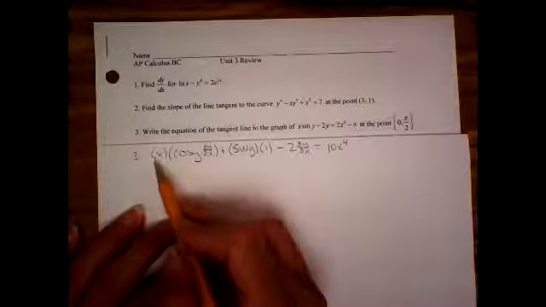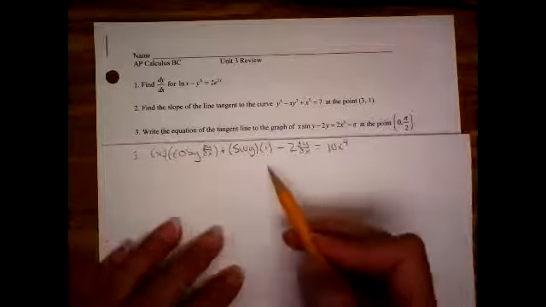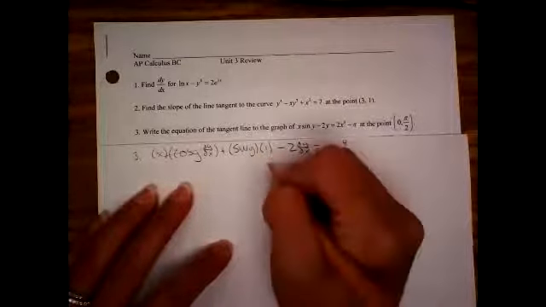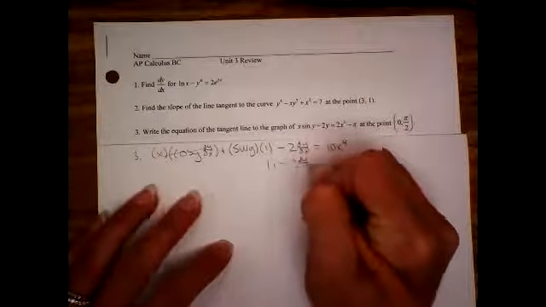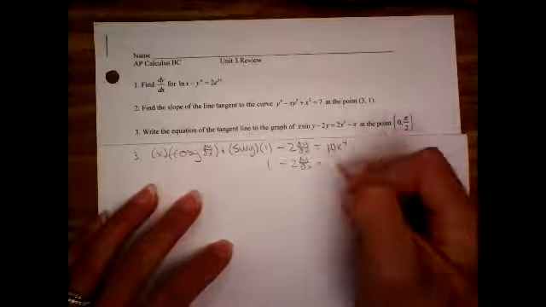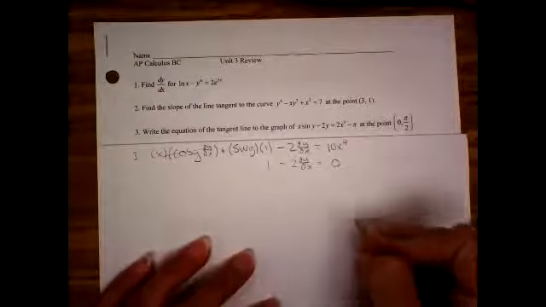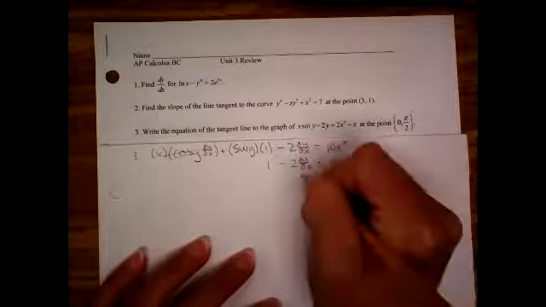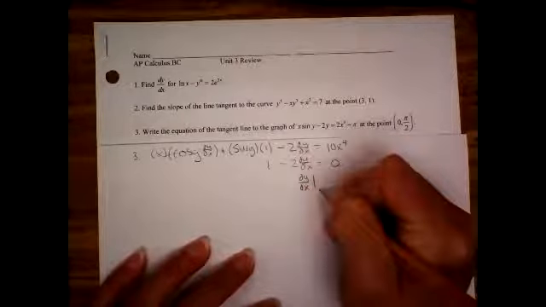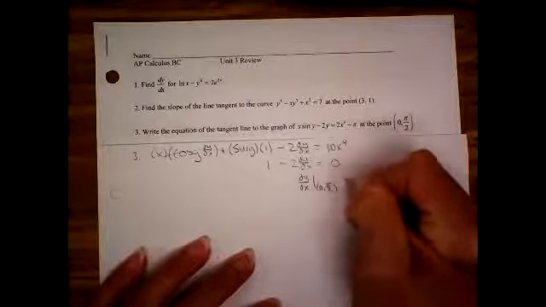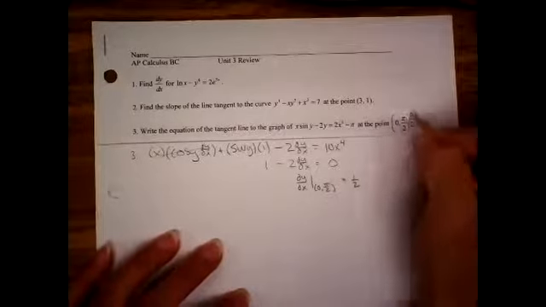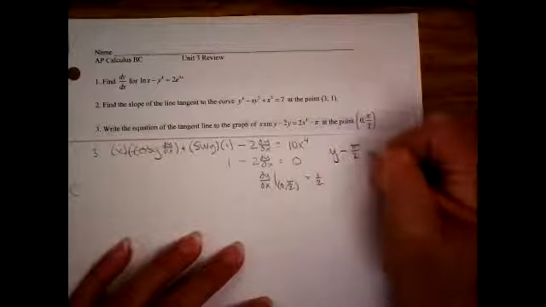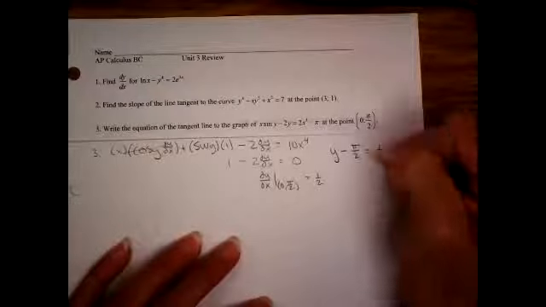So if x is 0, this entire first part is going to just be gone, which is actually nice. Sine of pi over 2 would be 1, times 1 would be 1. Minus 2 dy/dx equals, and then again, x is 0, so that would just be 0. So you would subtract over the 1, so that would be a negative 1, divided by negative 2 would be a half. So dy/dx at this point is a half, and so that's our slope. So here's your point, here's your slope. We're just going to write the equation. y minus pi over 2 equals a half times x minus 0.